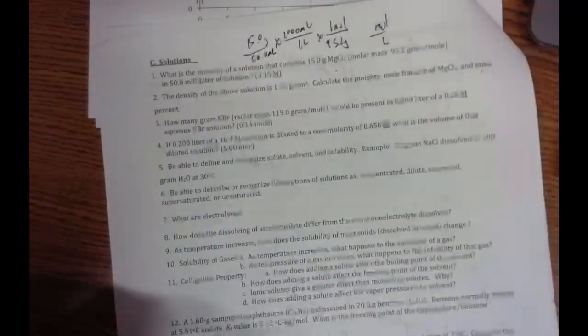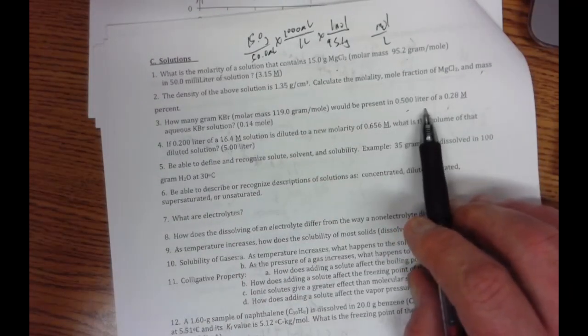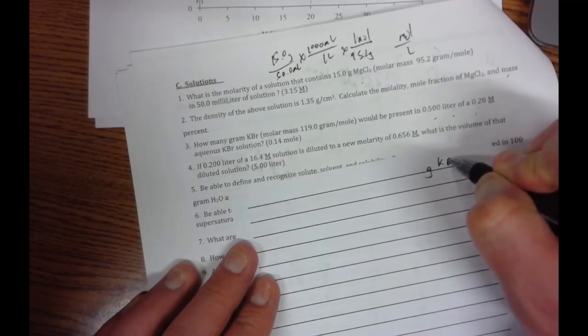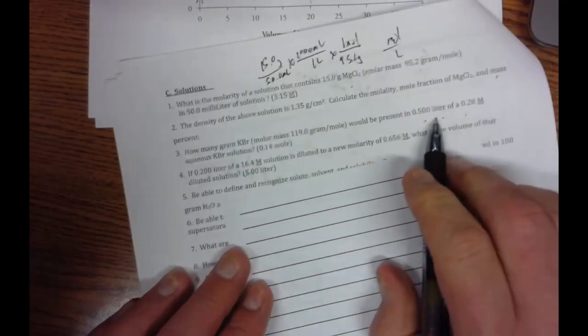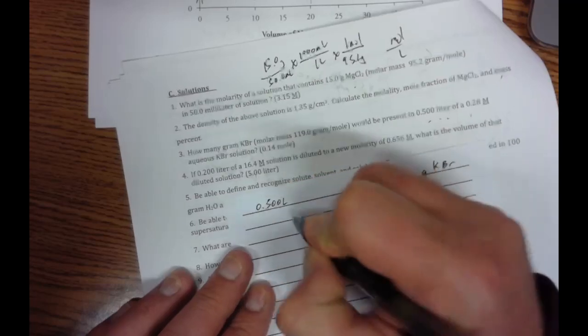Easy enough. How many grams of KBr would be present in 5 liters of a 0.28 molar aqueous solution? So we want grams of KBr. And this is liters and this is moles per liter. So we're going to start with liters because that is 1 unit.